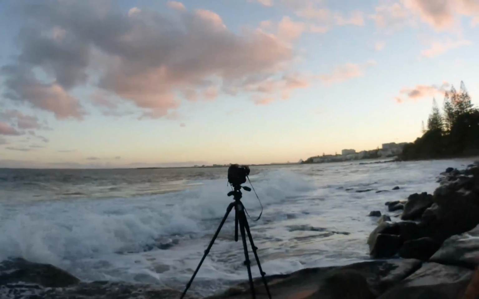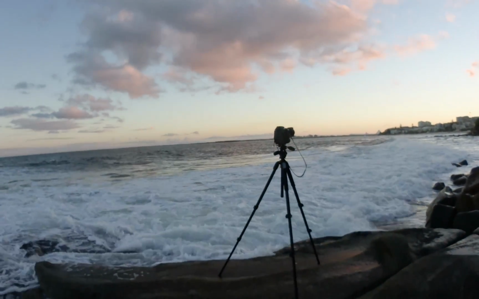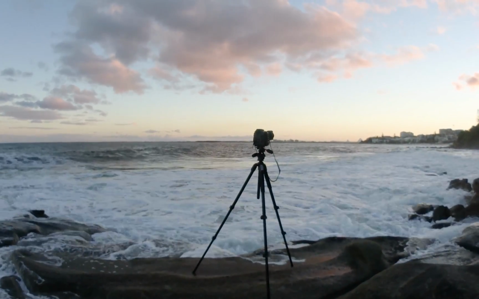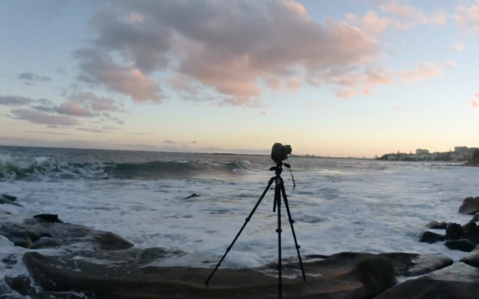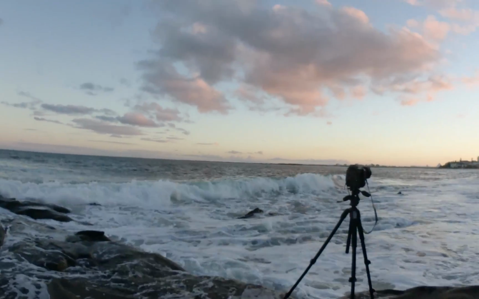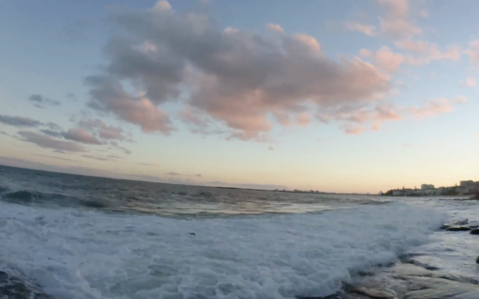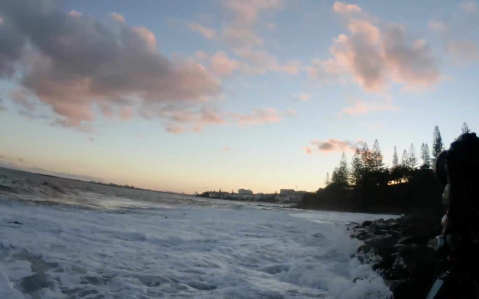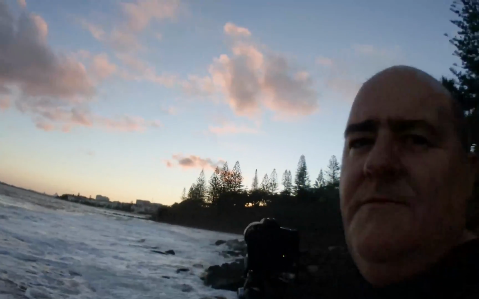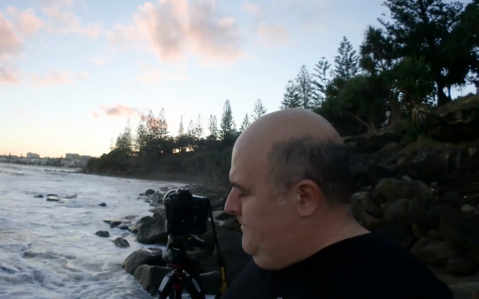I'll just show you what's happening here. As you can see, I'm a little close to the edge of where the tide's coming in now. Some big waves coming in, splashing up and possibly knocking the tripod, but I've got a bit of time yet. Hopefully I want to stay for another 20 minutes or so filming. I might be up to my shins in water by then, but we'll see what happens.